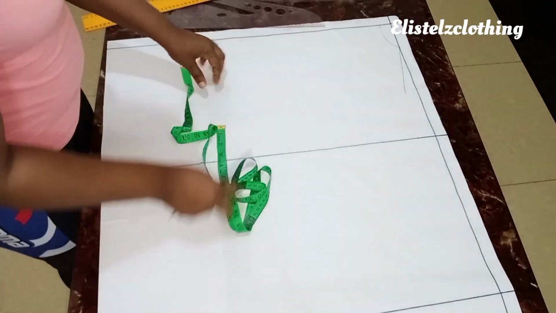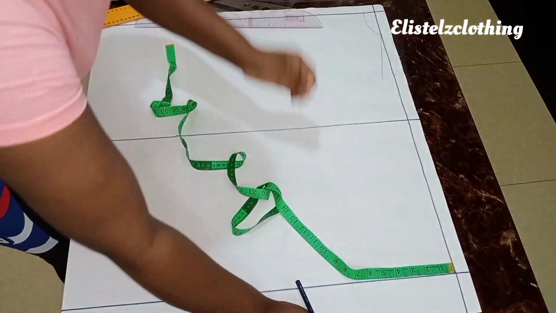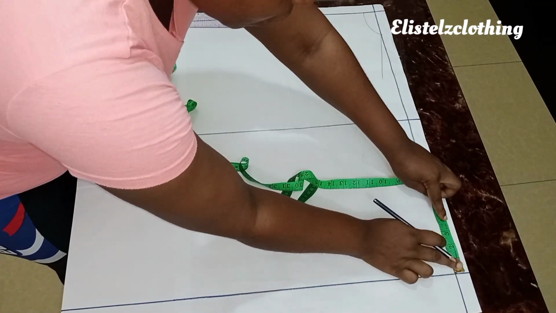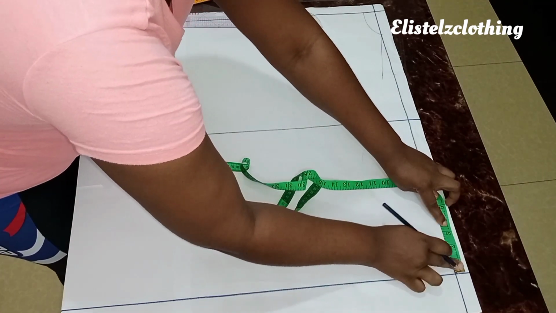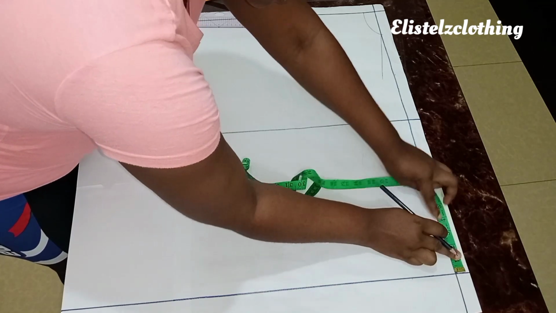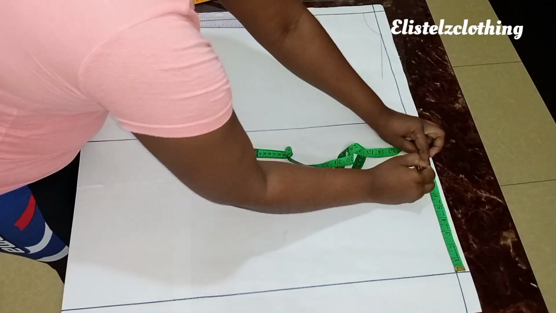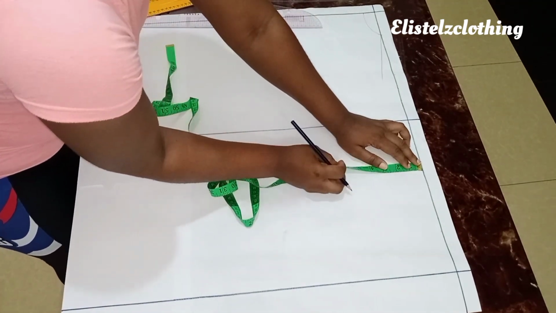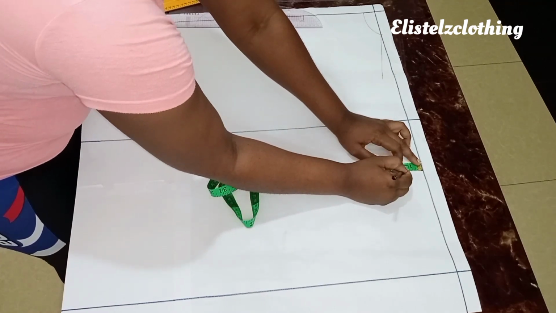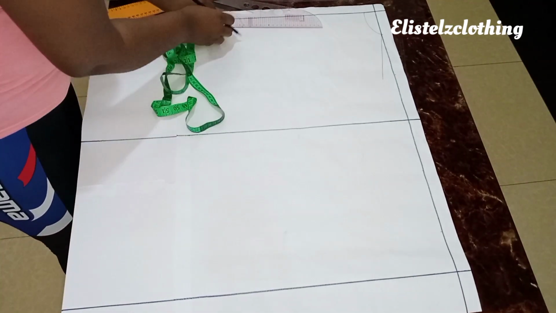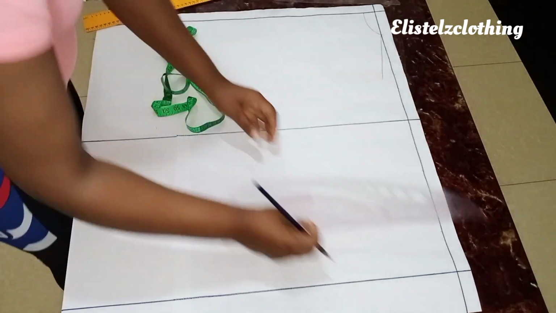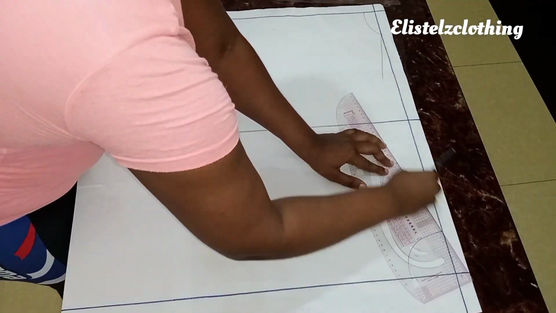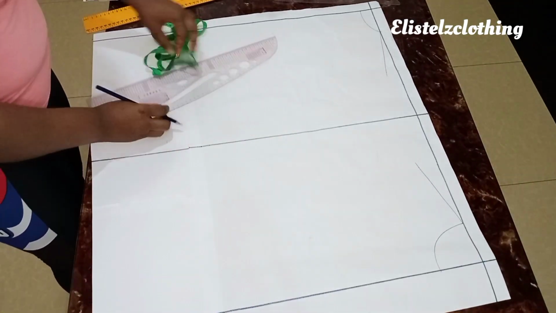Now we'll repeat the same thing on the front. Her front neck depth is 3 inches, and the neck width is 3 inches as well. Shoulder of 8, since her shoulder is 16 divided by 2, that's 8. The shoulder slope for the front is a standard 1.5. So I'll go ahead and connect all these measurements. And here we have it.